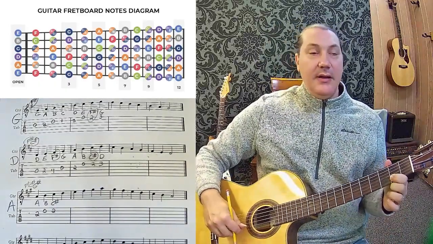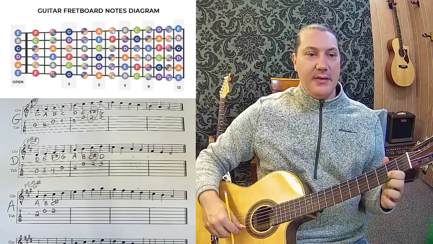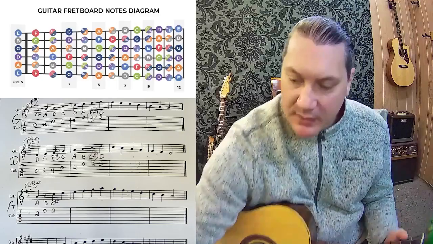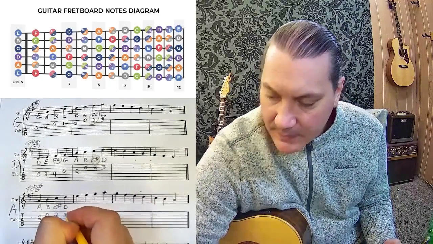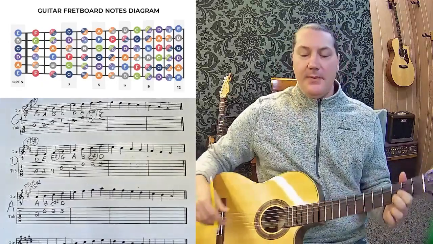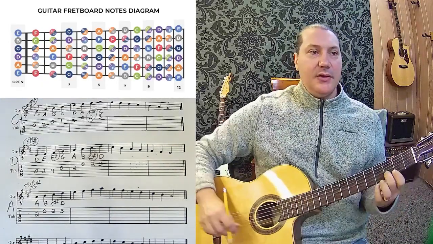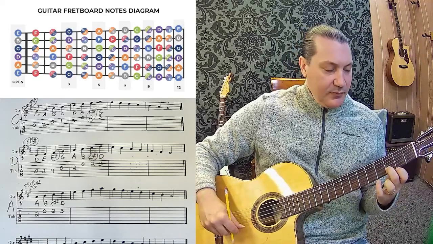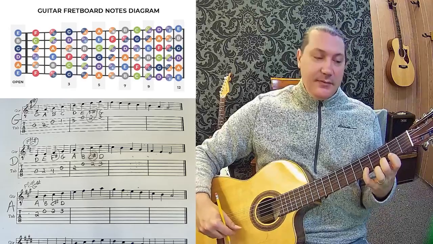Keep going. Now we need a half step. What's a half step higher than C sharp? The answer is D. Okay, keep going. We need a whole step now. What's a whole step up from D? Well, if you play D and you go up 2 frets, you end up on E.